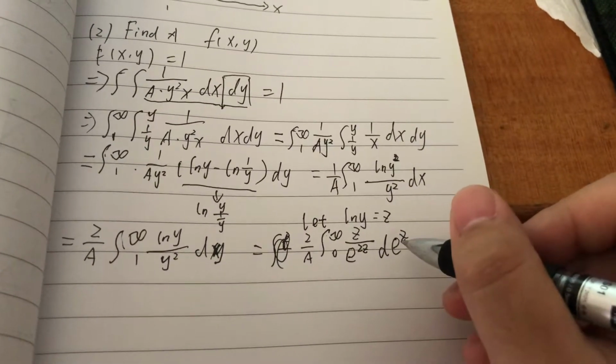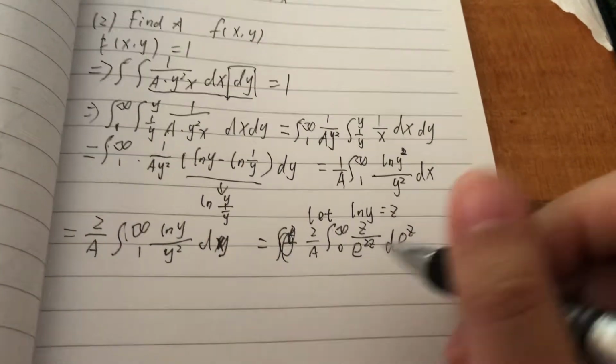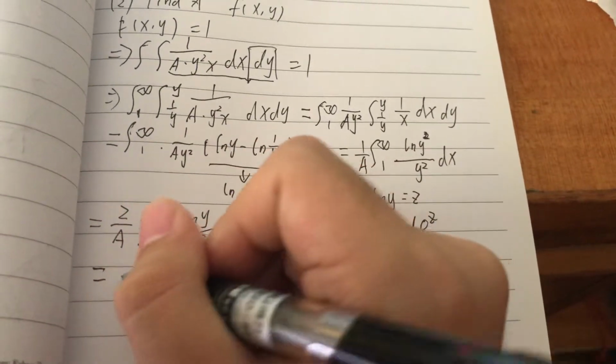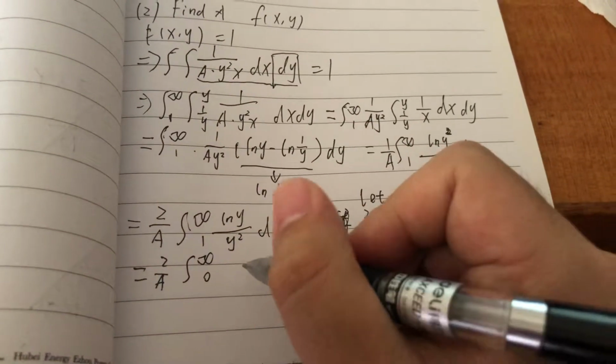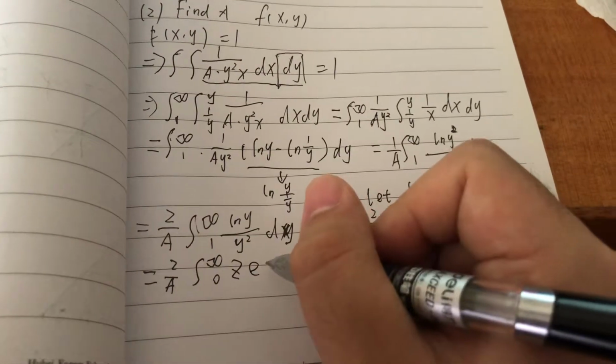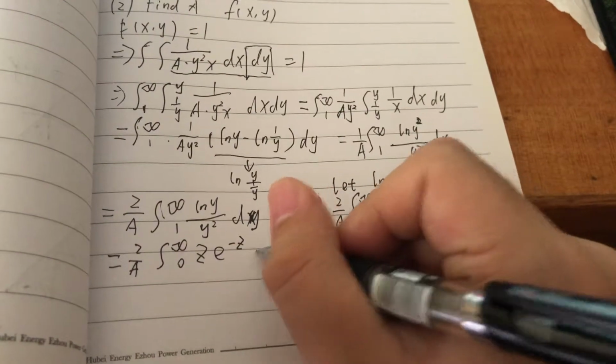And we can move the exponential z square inside, like here, we got z times exponential minus z dz.